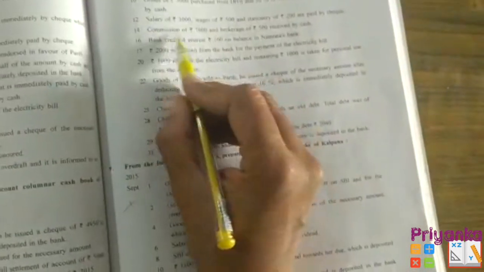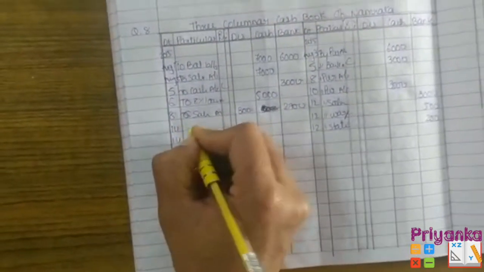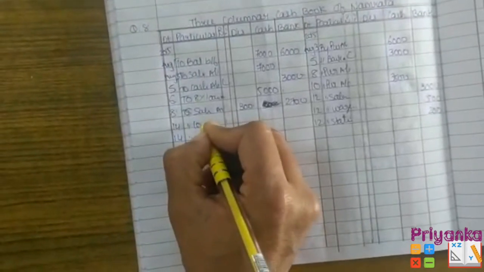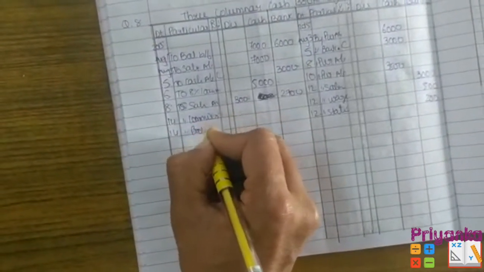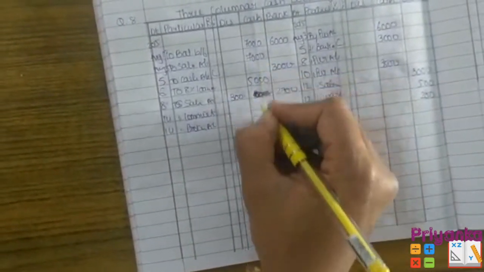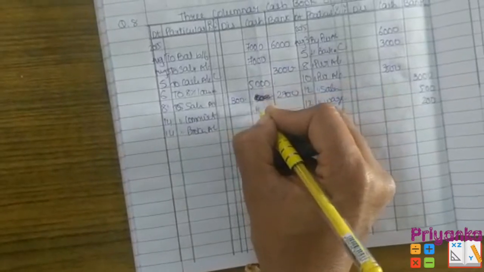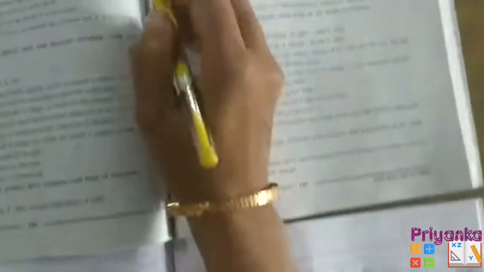Next, 14th one, commission of 1,000 and brokerage of 500 received by cash. Here we are receiving, so write down both on the debit side, twice. Write down commission and brokerage account, and both have been received by cash. So in the cash column we'll write down 1,000 for commission and 500 for brokerage.